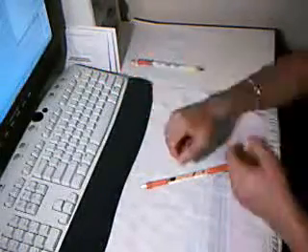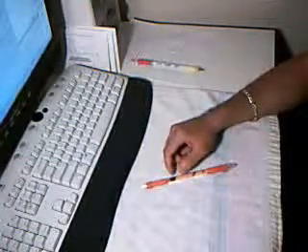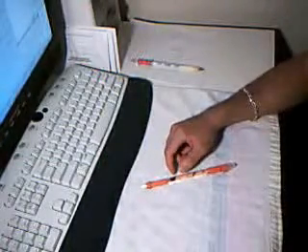So this is a way of mapping, an application of mapping. All right. I think that's pretty much it.